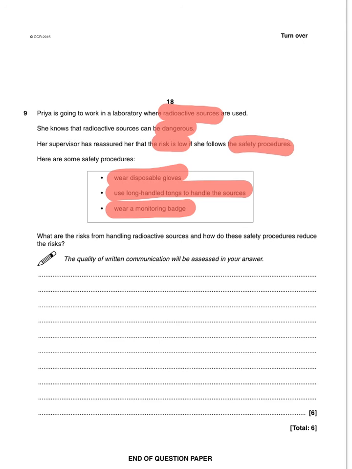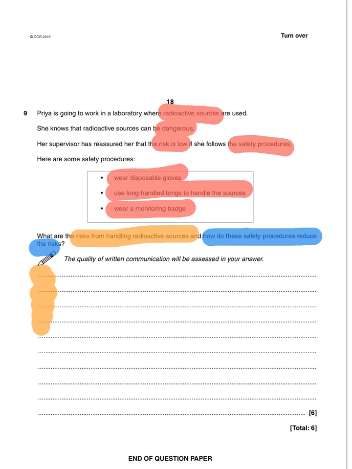Again, it splits into 2 parts. What are the risks from handling radioactive sources, and how do these safety procedures reduce the risk? So again, what you want to be doing for this one is splitting your answer into 2. What are the risks from handling radioactive sources? We think about the obvious things and try and explain why they happen. And then the safety procedures, what we want to do is basically mention each of these and explain how they help to keep Priya safe.